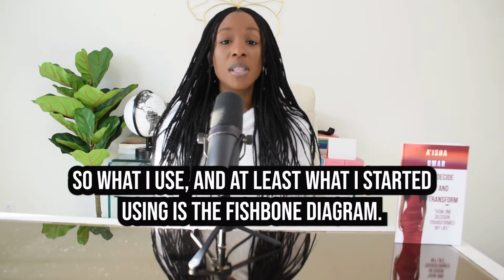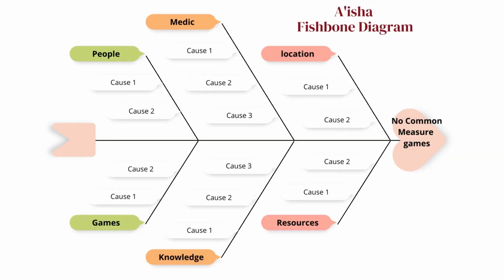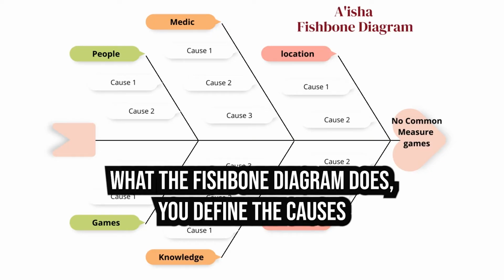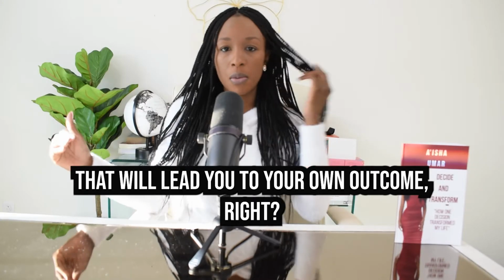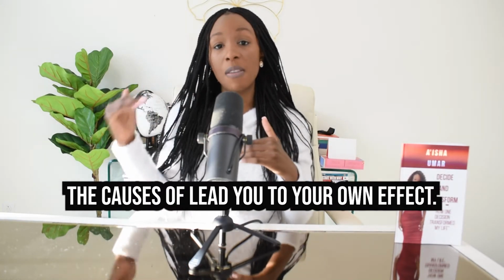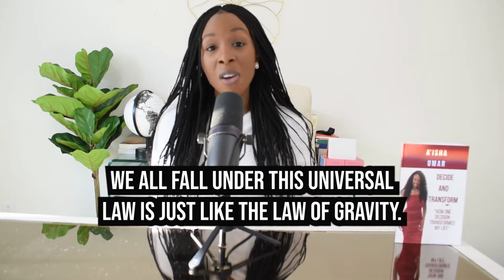So what I use, and at least what I started using, is the fishbone diagram. What the fishbone diagram does is you define the causes that will lead you to your own outcome, right? The causes that lead you to your own effect. We all fall under this universal law. It's just like the law of gravity.